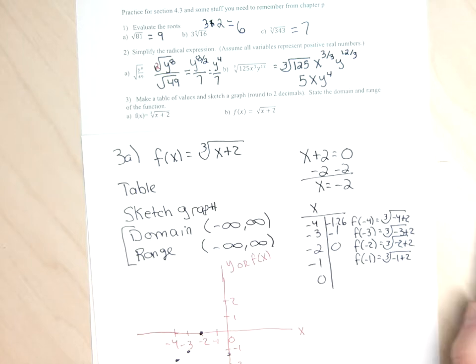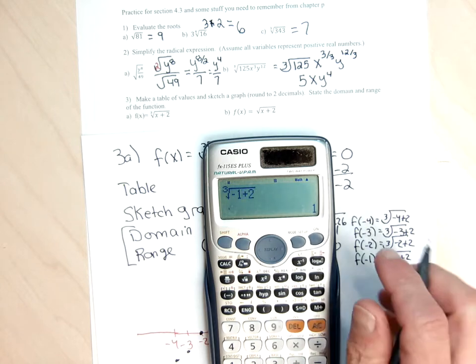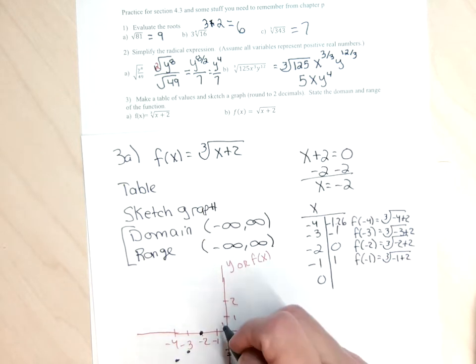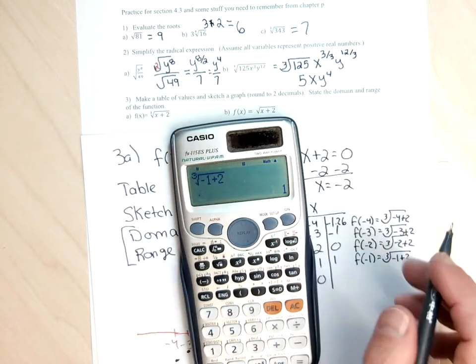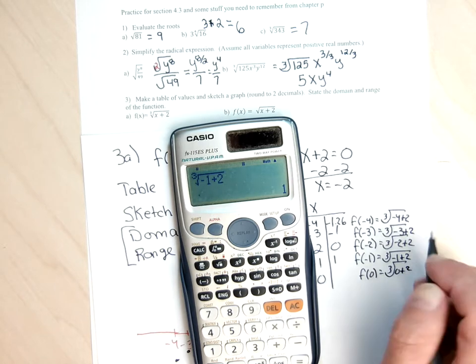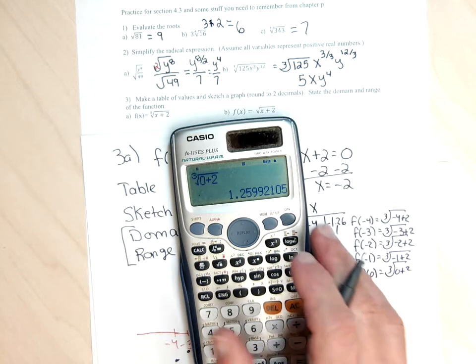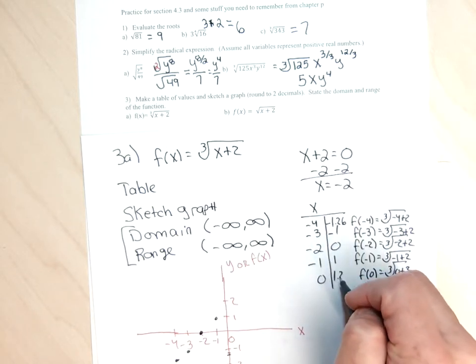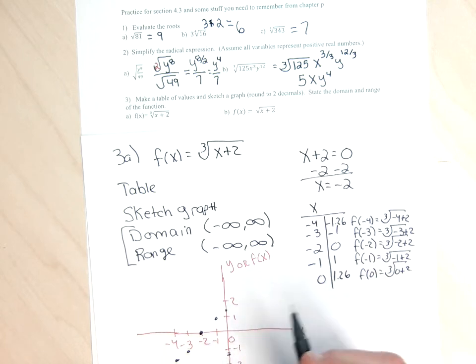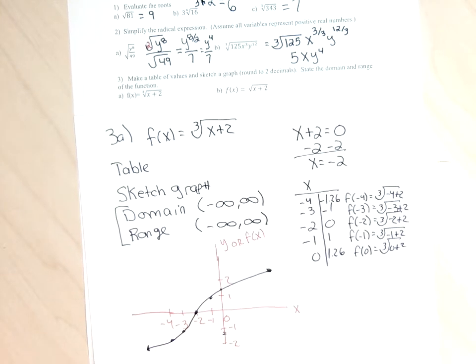My fourth point, I'm going to do the cube root of -1 plus 2. And that'll give me 1 for its y. So my fourth point is the point -1, 1. And then lastly, f of 0 is going to be the cube root of 0 plus 2. Delete, delete, cube root of 0 plus 2, and I get 1.26. I'll guesstimate that. And then cube roots usually have this S. I don't know if it's really an S, but they have a little bend to the graphs. And this would be a reasonable graph for 3A.